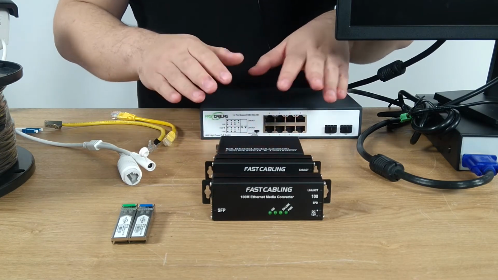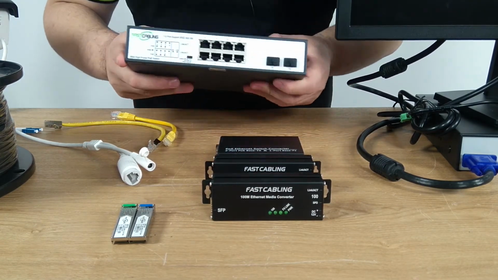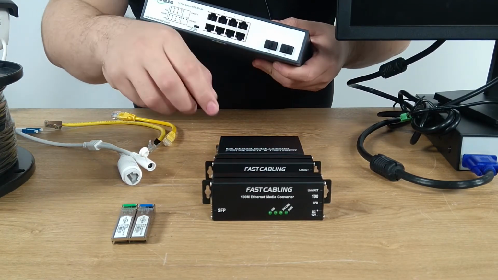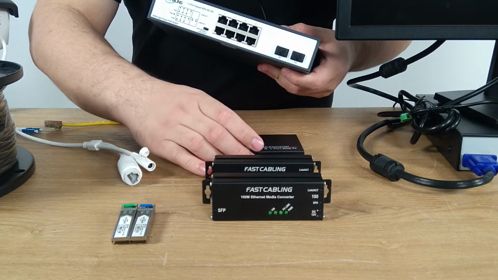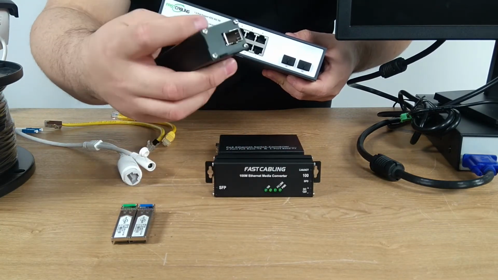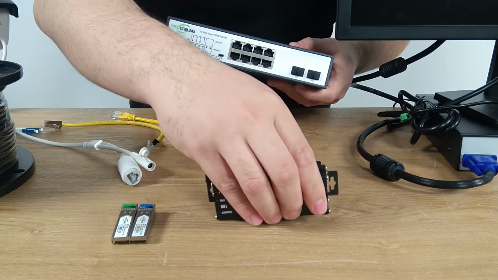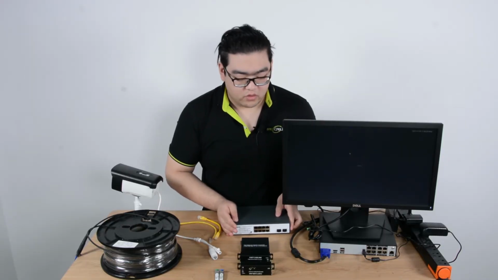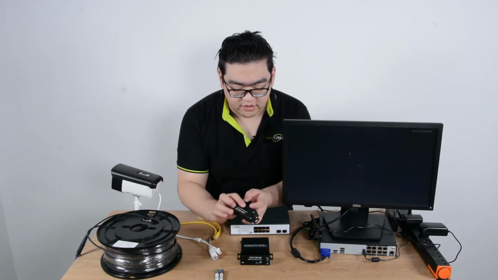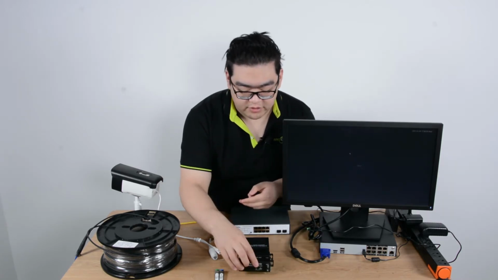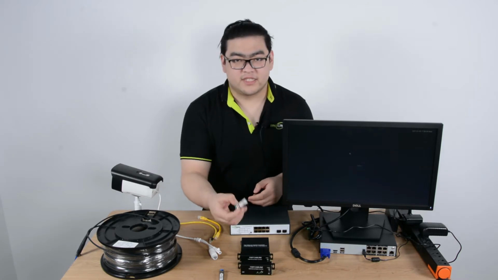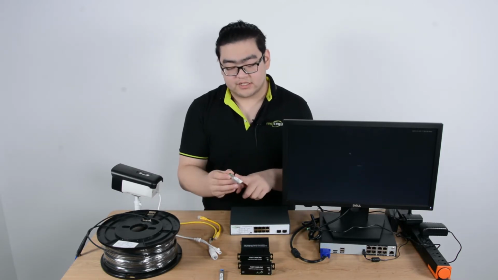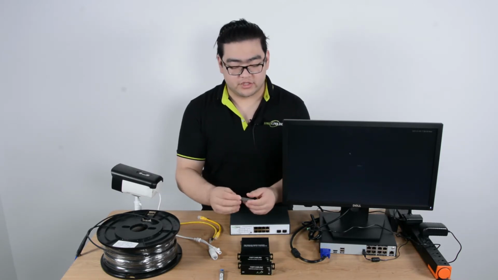And you can see in this PoE switch, we have two of these ports which look similar to the ports on the converter. This means that the switch has a converter integrated in it. And what are these ports for? They don't look like any Ethernet cable ports. These are for the small form factor pluggables, the SFP modules here.